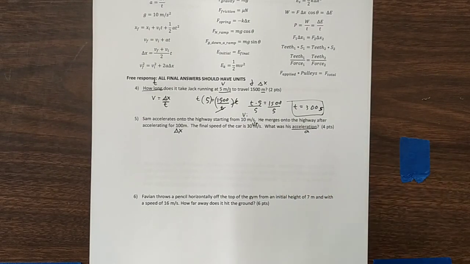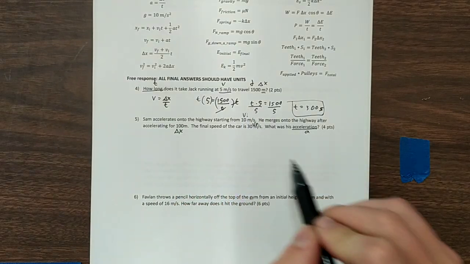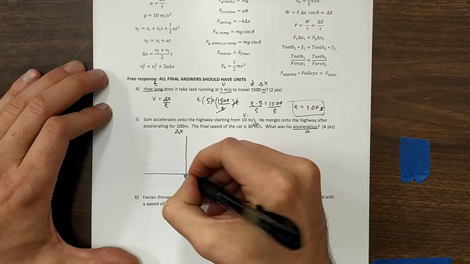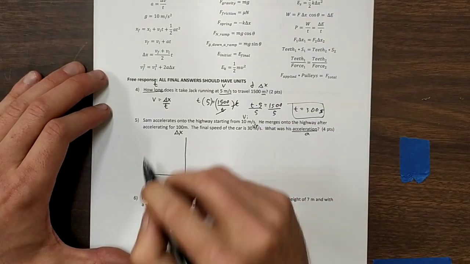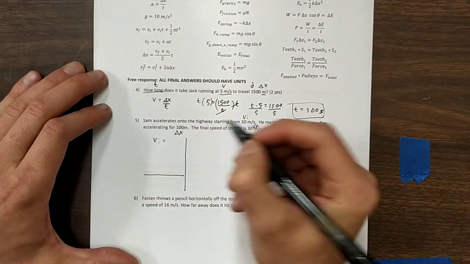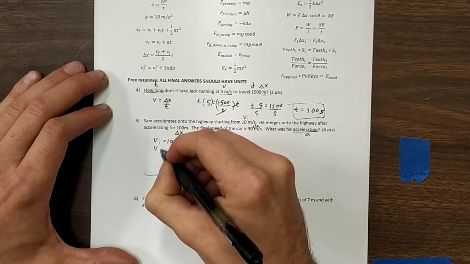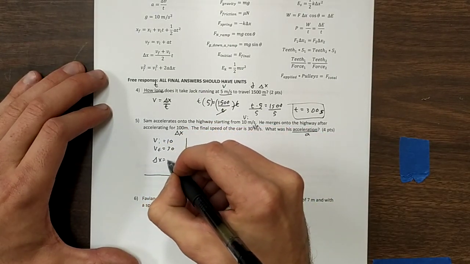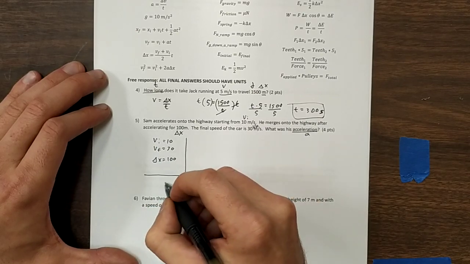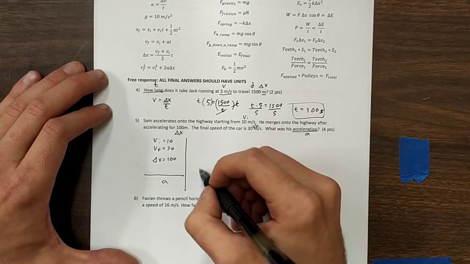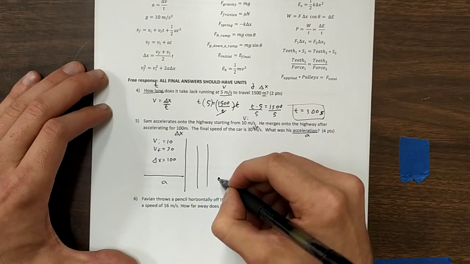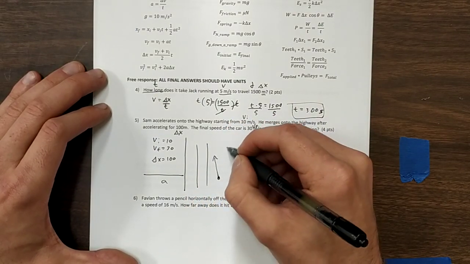All right, so now I want to find a formula that involves delta X, VI, VF, and A. In my problem-solving framework, I would do VI equals 10, VF equals 30, delta X equals 100, and I'm looking for A. My picture is a car going onto the highway here.